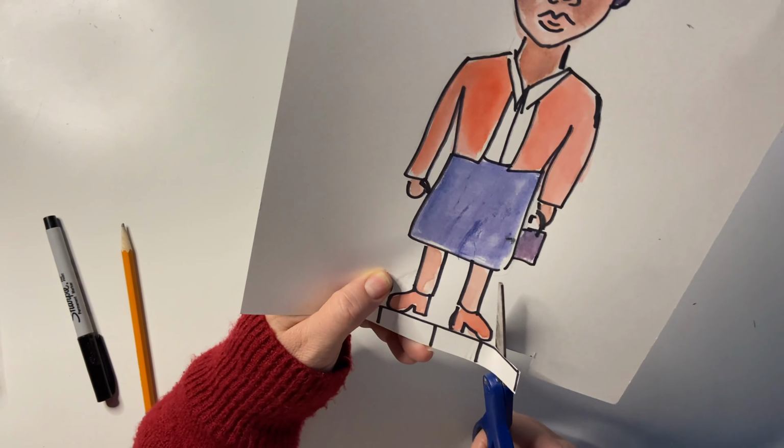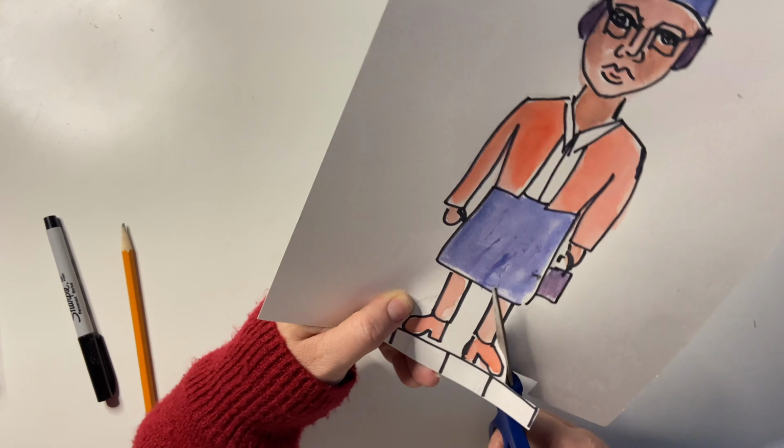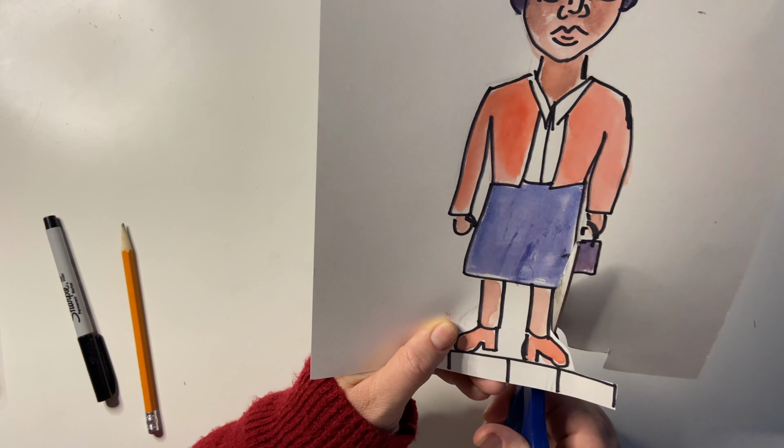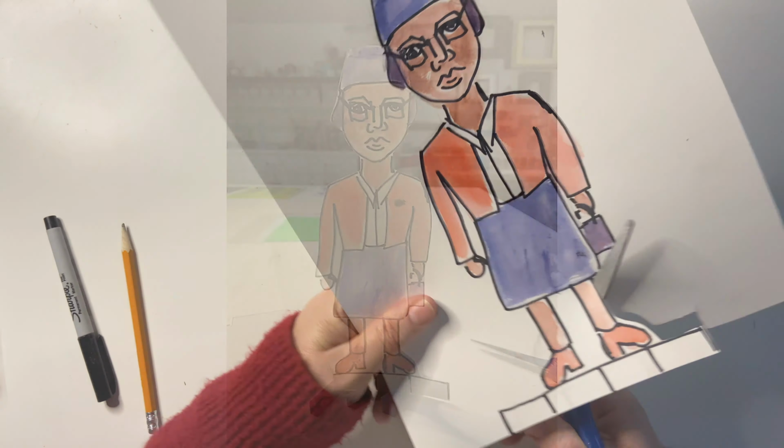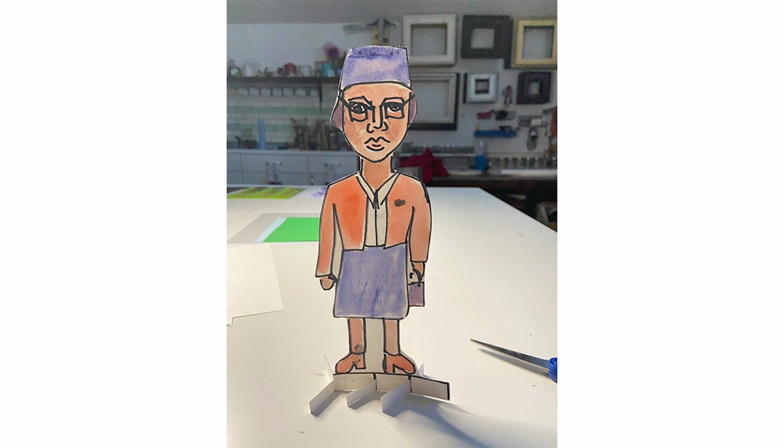Now before you cut her out, add on the bottom a rectangle bar just under her feet. This is how we're going to get her to stand up. To make your portrait stand, cut 2 or 3 evenly spaced slits in the bottom of the bar, and then cut small rectangle pieces of paper and slide them into the slits.